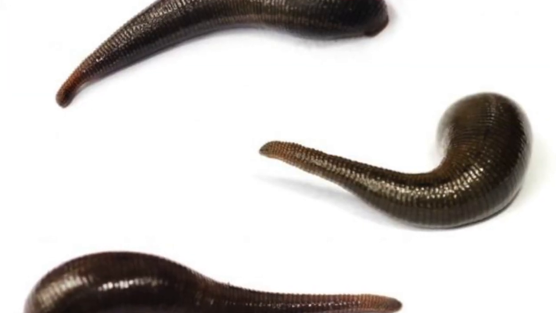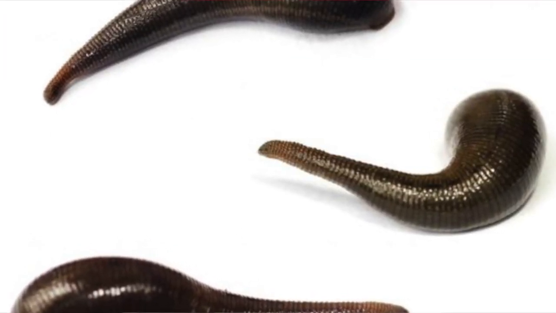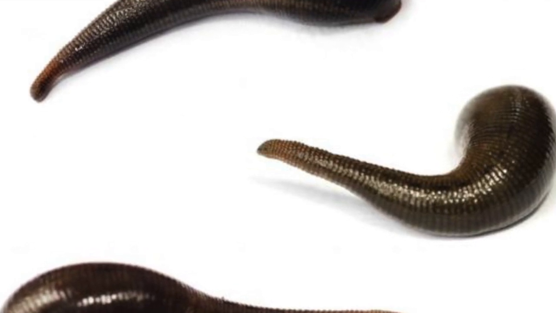Okay, so when heavy rain falls in the tropical areas, what happens to the soil? The soil goes muddy, right? And when the soil goes muddy, what happens? This red worm called leech comes out, right? That blood-sucking worm, leech comes out. And this leech attacks the soil. And when it attacks the soil, that's when laterite soil is formed.